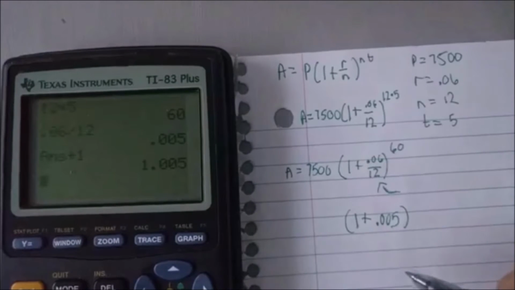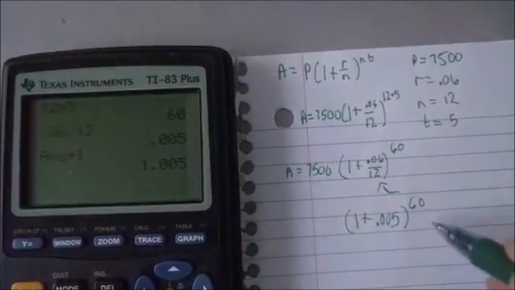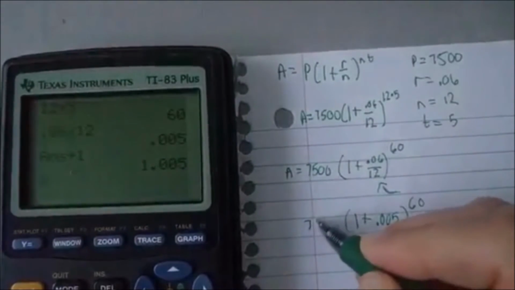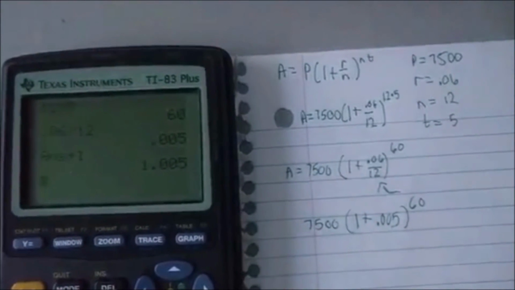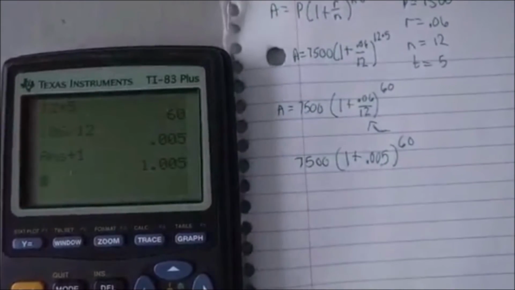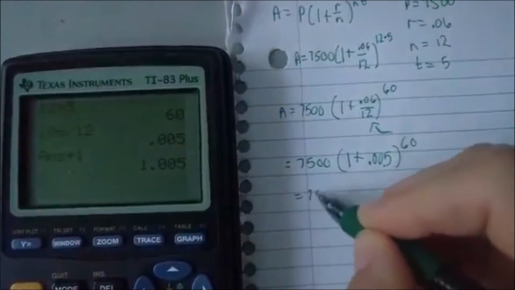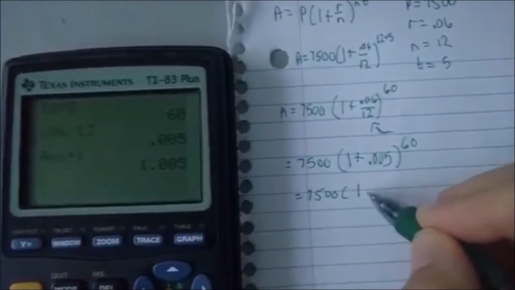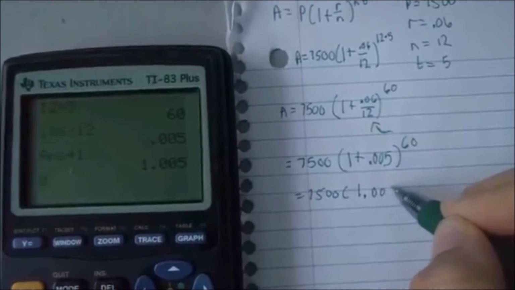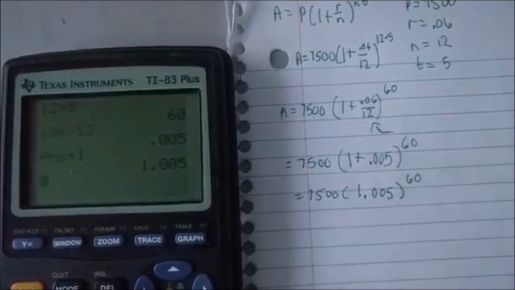All right, next thing I'm going to do is raise that to the 60th power. So at this point, I've got 7,500 times 1.005 to the 60th power. That 1.005, you're going to take to the 60th power next.